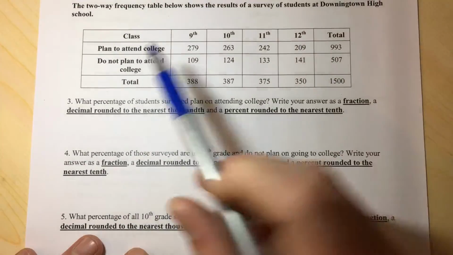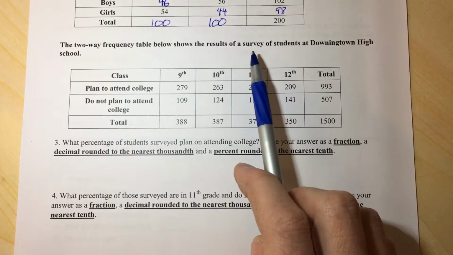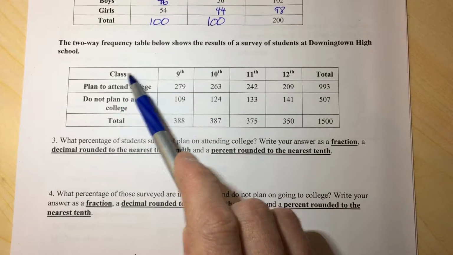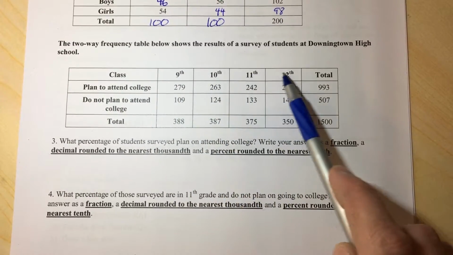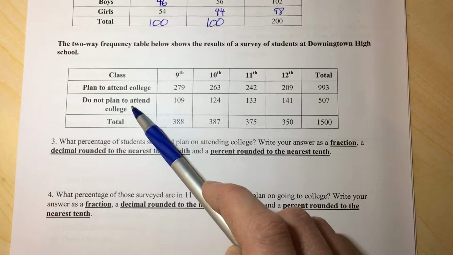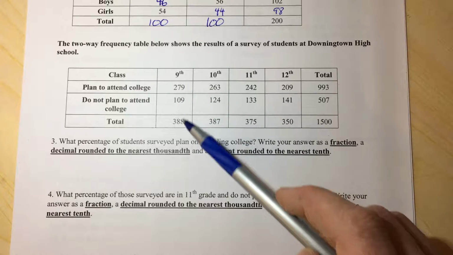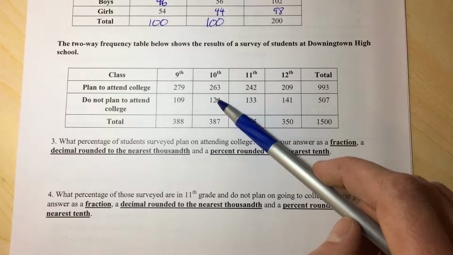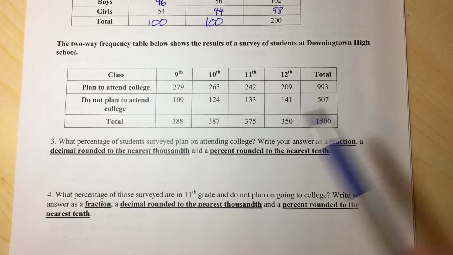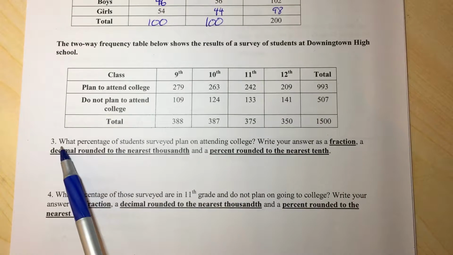we are going to be reading our chart up here. So we have a two-way frequency table that shows the results of a survey at Downingtown High School. So we have our different classes, 9th grade, 10th grade, 11th grade, 12th grade, and then we're planning on attending college or not planning on attending college. So we can see our total column, so that's 279, 109 is 388. Same thing here, we're adding, and then we're adding across. So we have a total of 1,500 students, okay?